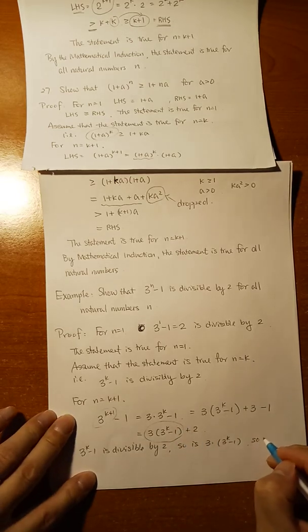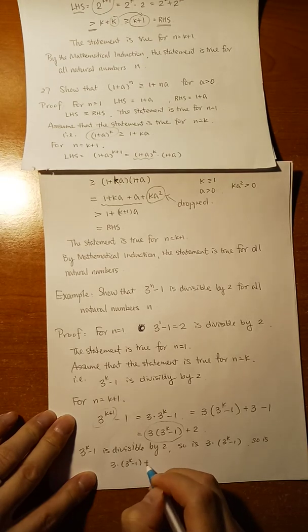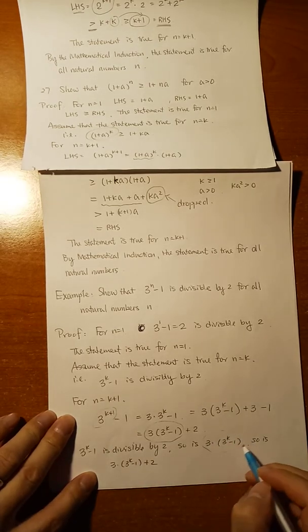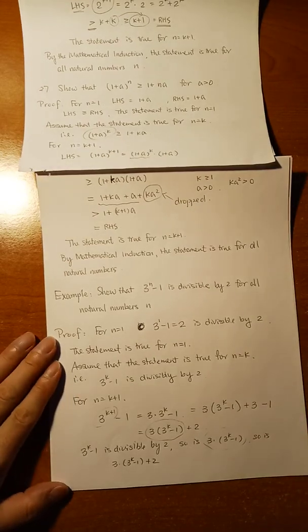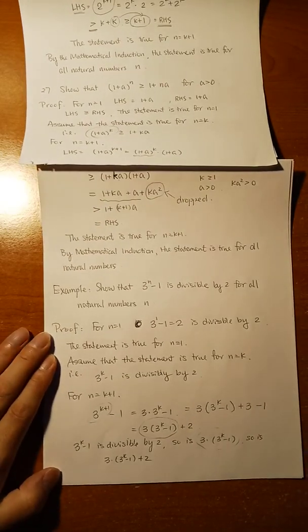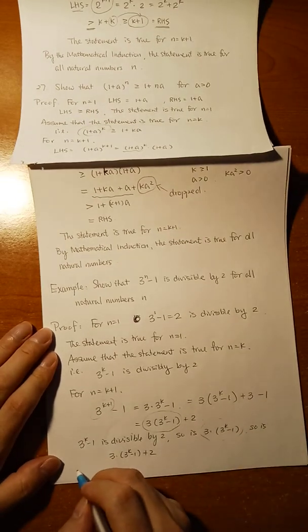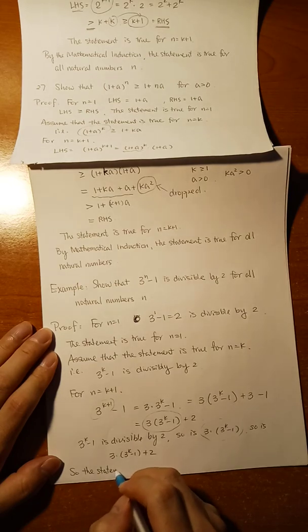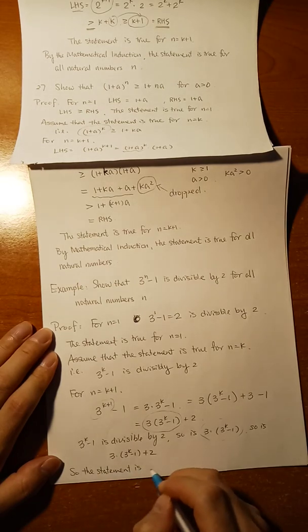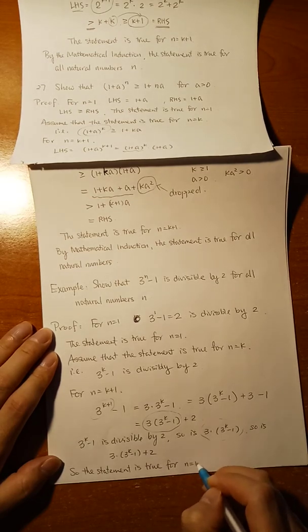And so is 3 times 3 to the k minus 1 plus 2. This is a multiple of 2. You add 2, it's still a multiple of 2. Right? You add 2, you just get an even bigger even integer. So the statement is true for n equal to k plus 1.